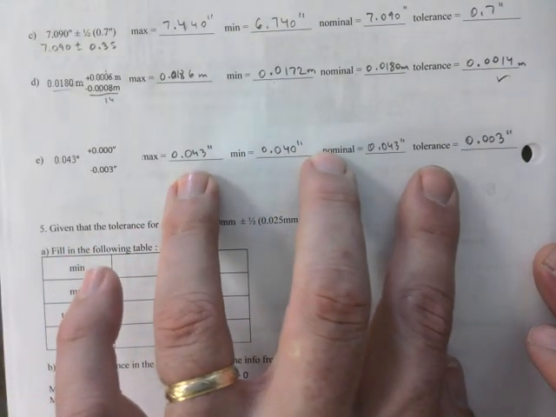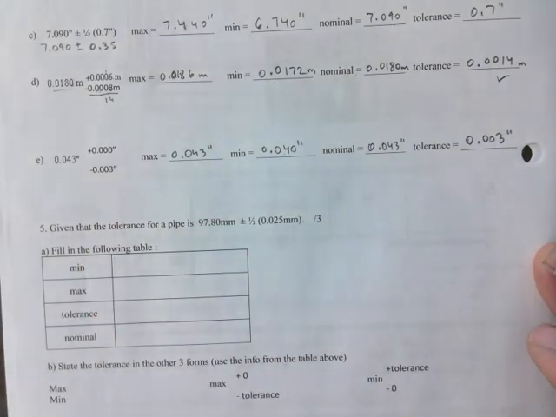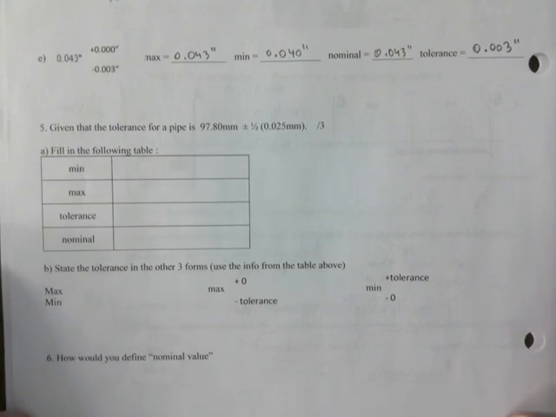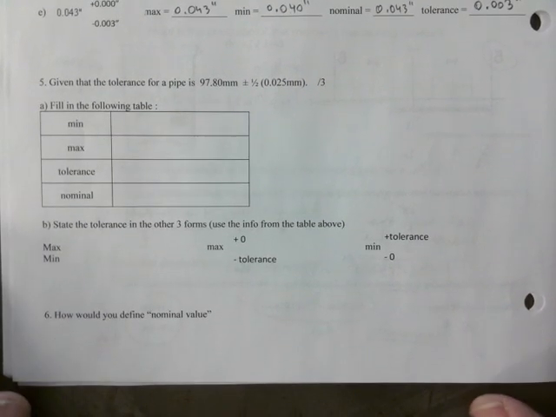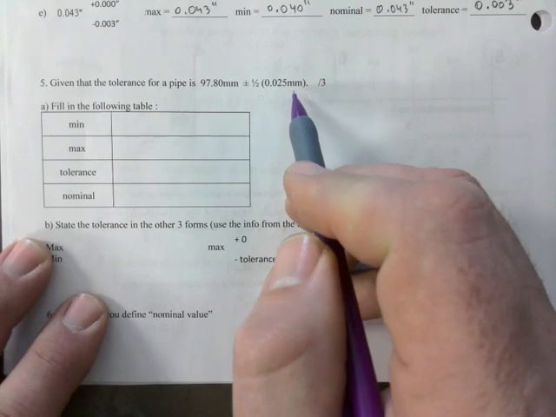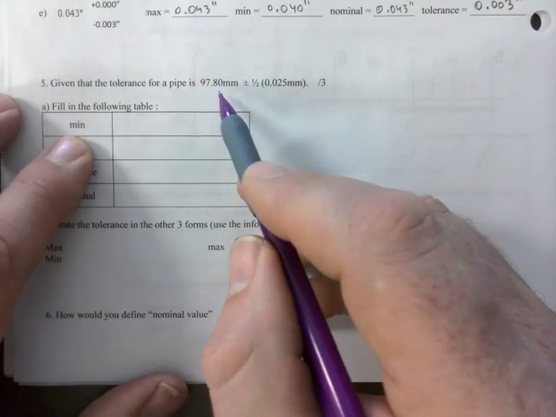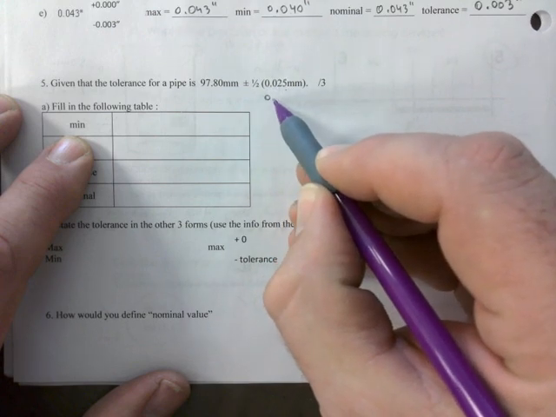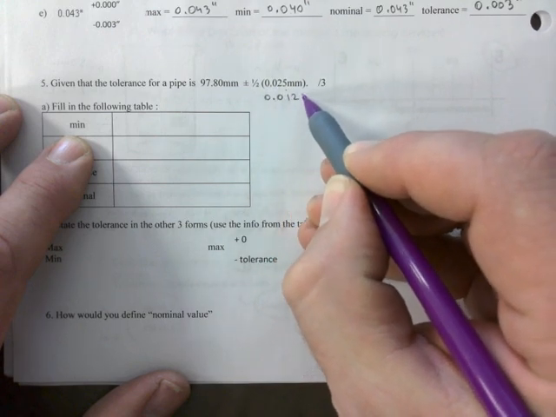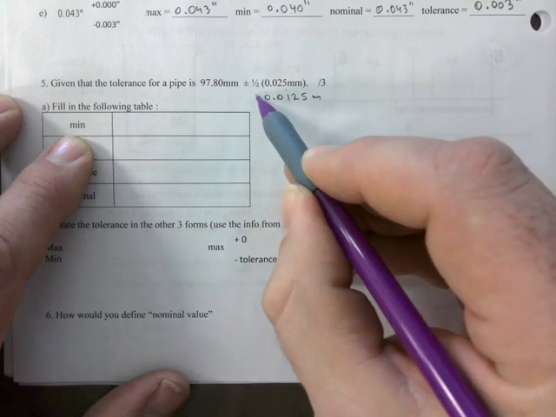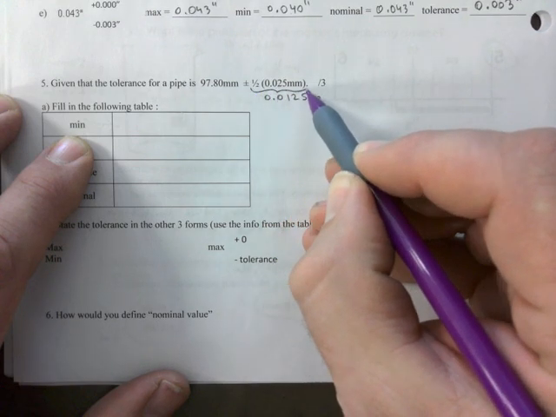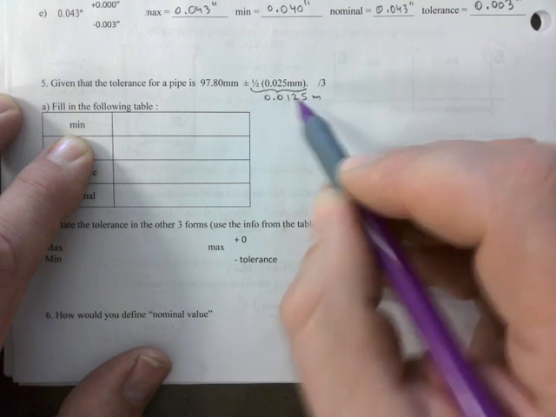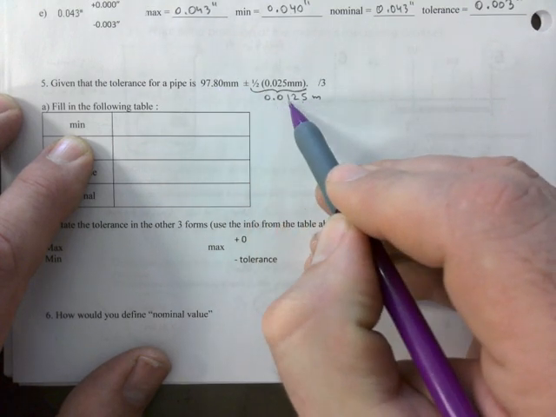Remember, if I get you to do this, you can technically write it in all the other forms, right? Okay. Given that the tolerance for a pipe is this, find the following. So half of this is 0.0125. That's if I split this in half, then I get that, right? So to get the minimum, we're going to go this minus that.